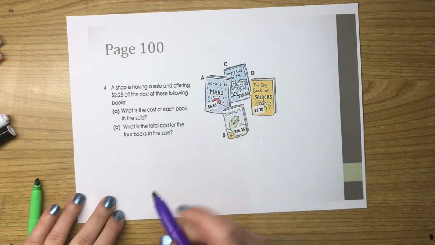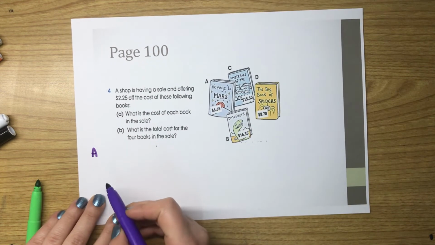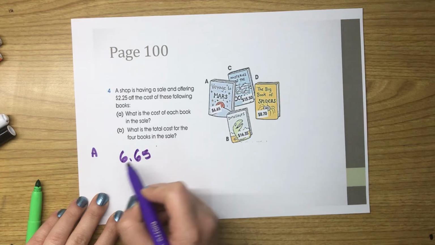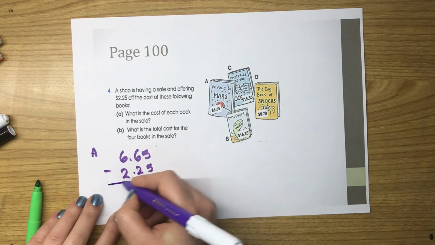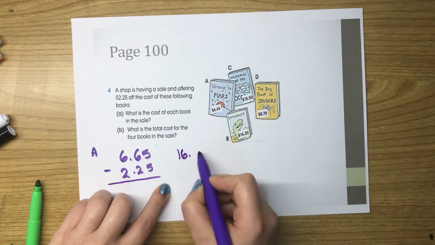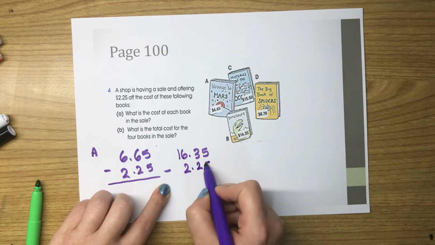So let's take book number A. The original price is 6.65. Take away 2.25. This is the first book. Second book, we have 16.35. Take away 2.25.